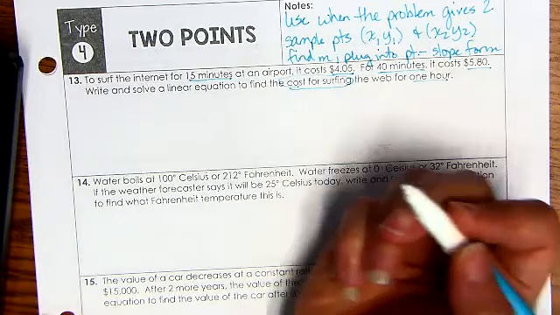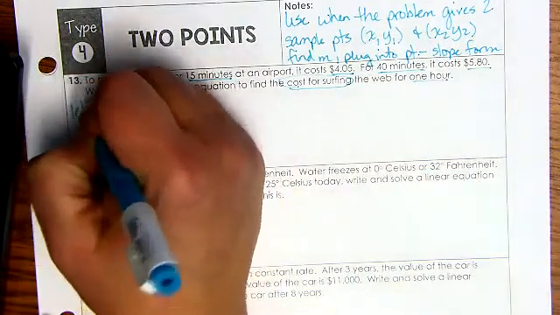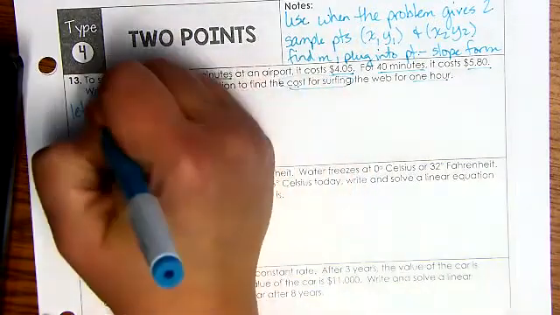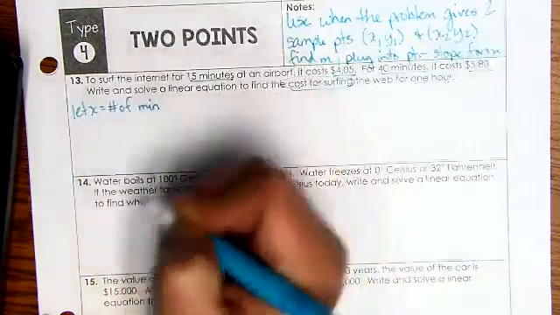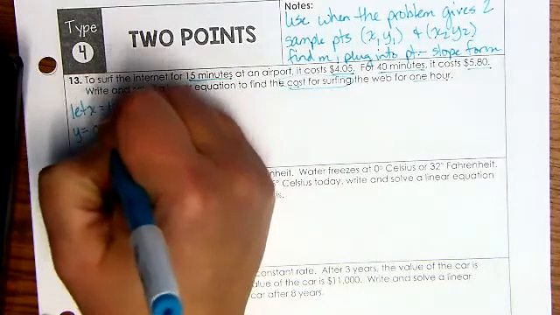Okay, so when I'm looking at this, first off, let x represent the number of minutes, because the cost depends on the minutes. Y is going to represent the cost.